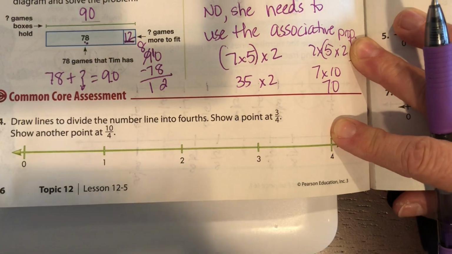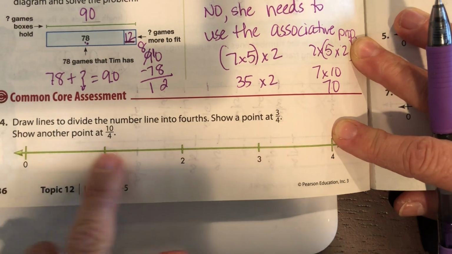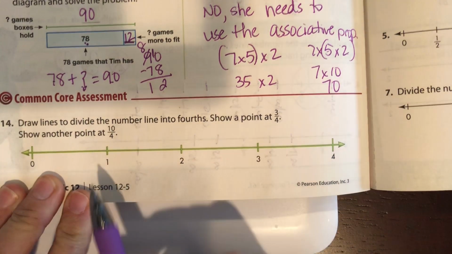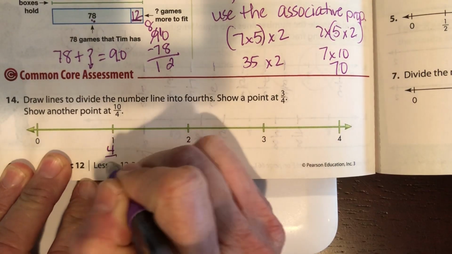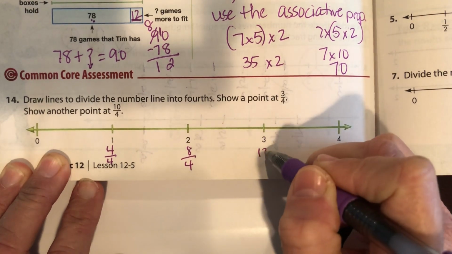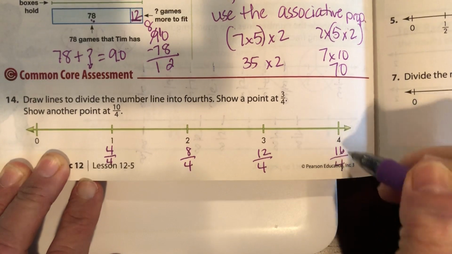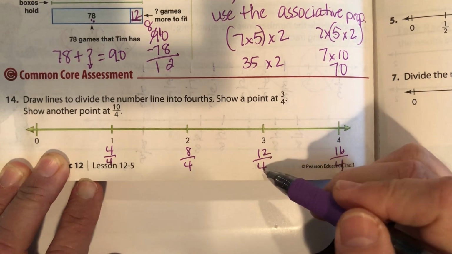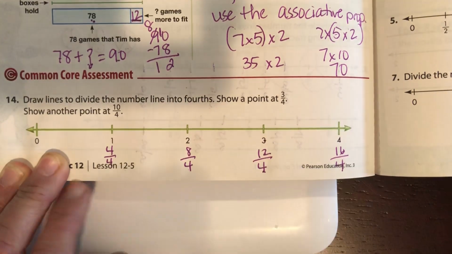Draw lines to divide the number line into fourths. Show a point at 3/4 and another point at 10/4. You have all your whole numbers. The first thing you have to do here, this is 4/4, this is 8/4, 12/4, and 16/4. 16 divided by 4 is 4. 12 divided by 4 is 3. 8 divided by 4 is 2, and 4 divided by 4 is 1.